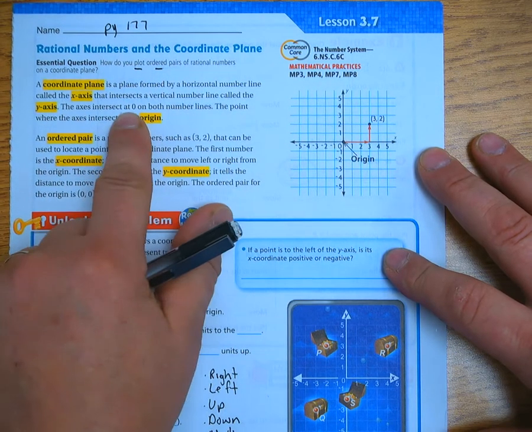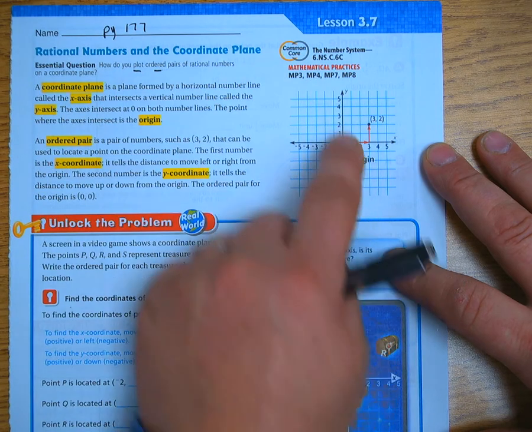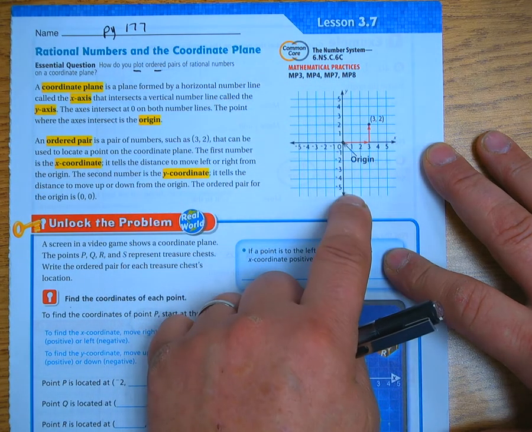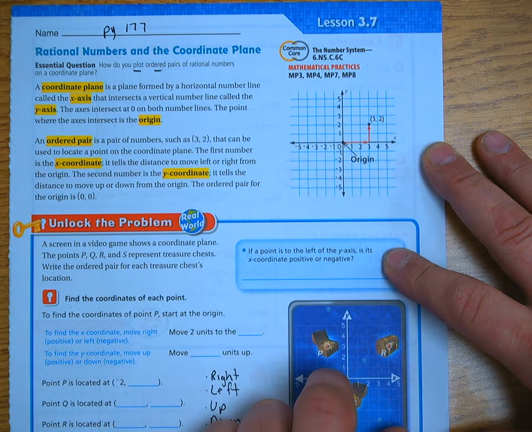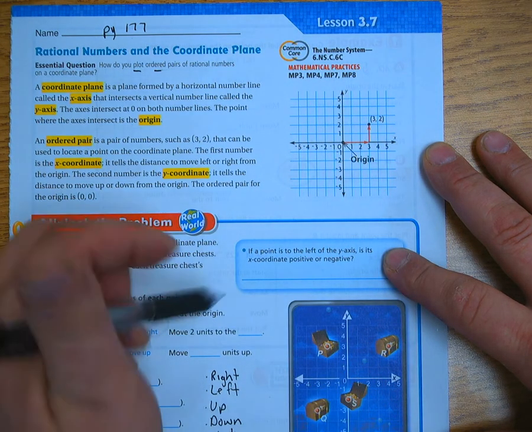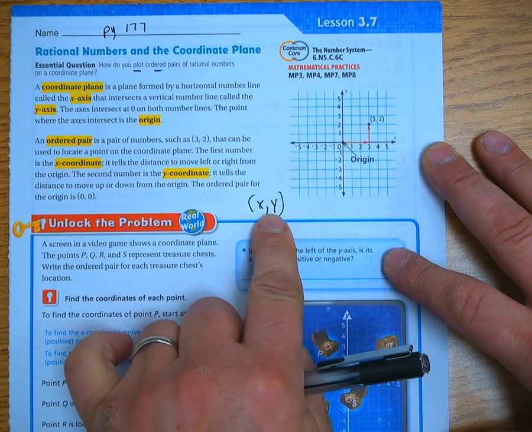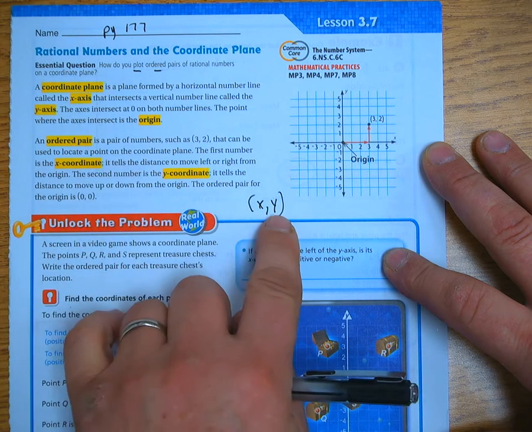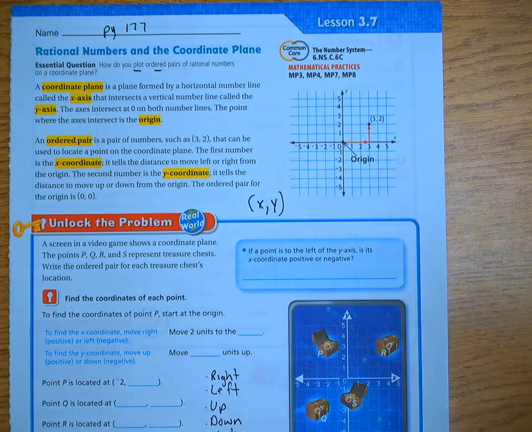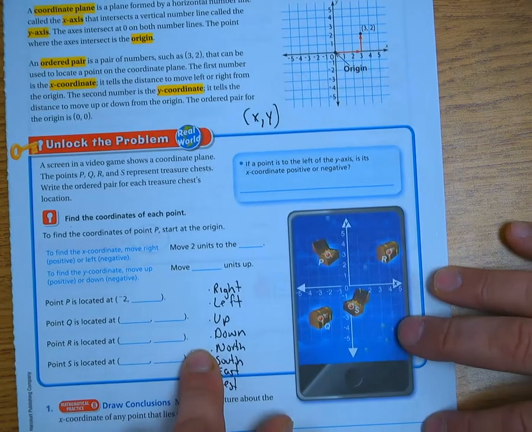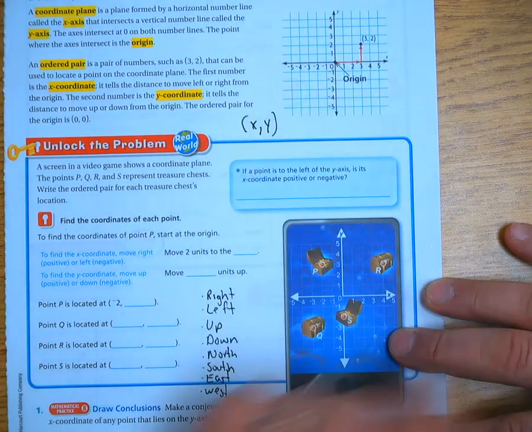So you need to read through this because you want to know all these parts. You want to know that the origin is 0, 0. The vertical axis is the y, the horizontal is the x, and that you always list the x first in a set of ordered pairs and the y is second. So you need to know these terms right here, okay? Read through that. And we always move left or right first, then up and down.